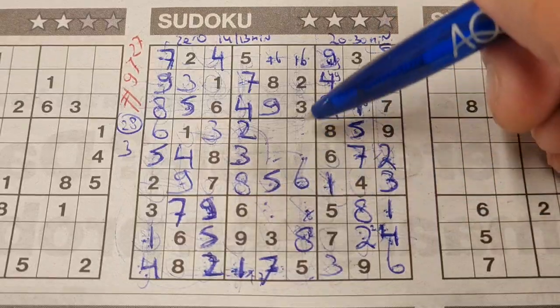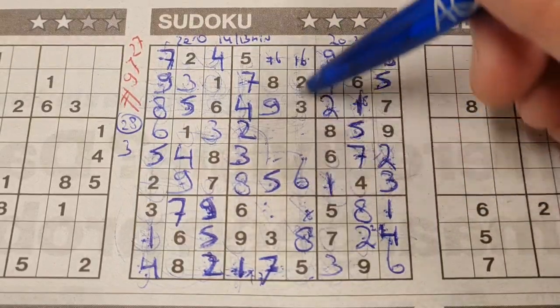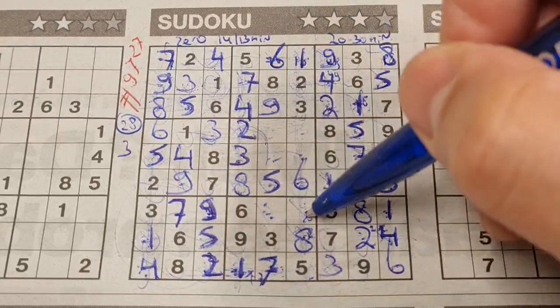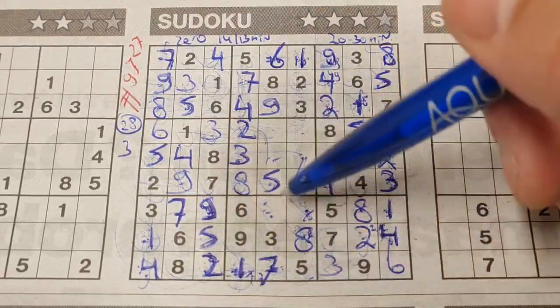2 missing numbers. Oh, 1 and a 6. We already have a 6 in this column, no 6 there. 6 should be here, and a 1 goes there. 2 missing numbers now in this big square for numbers. 1, the 2 is missing.